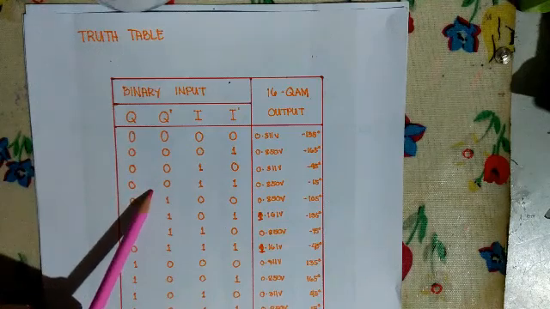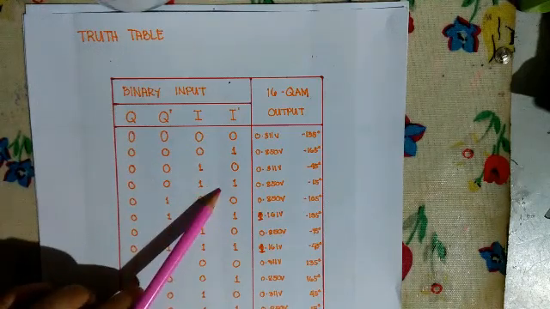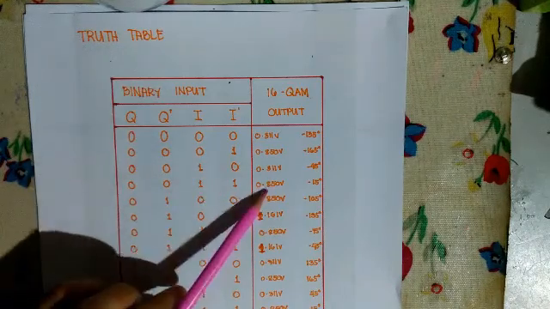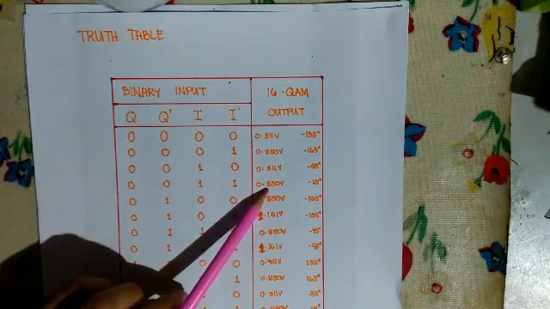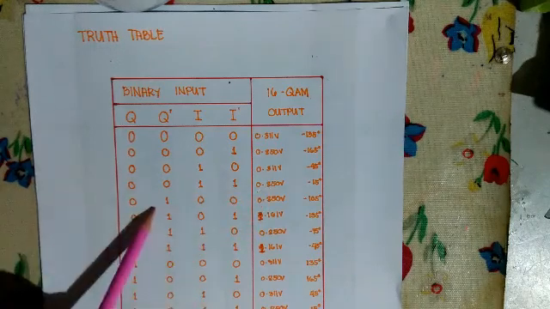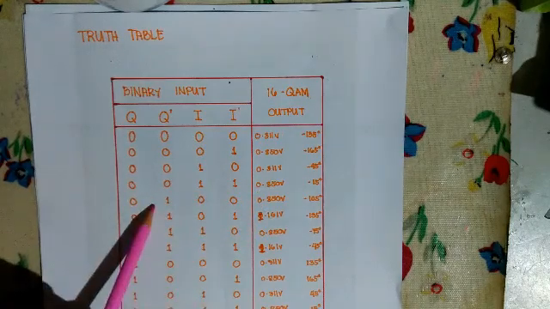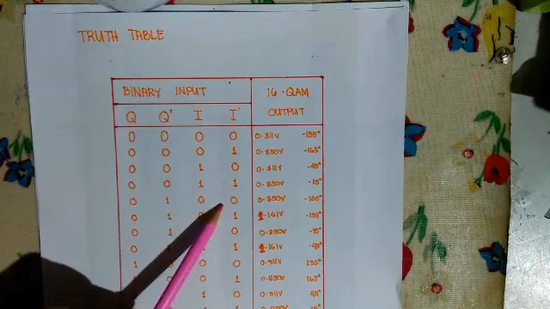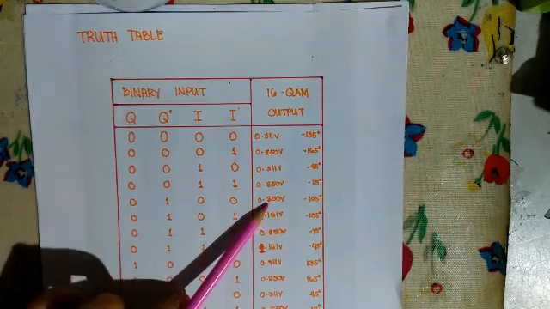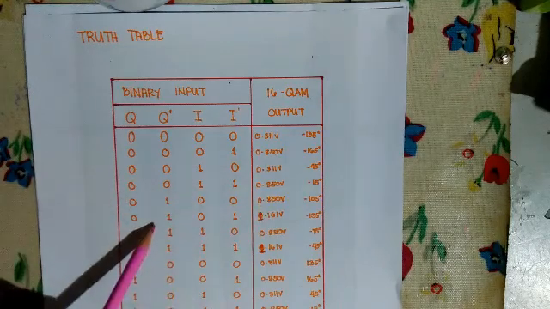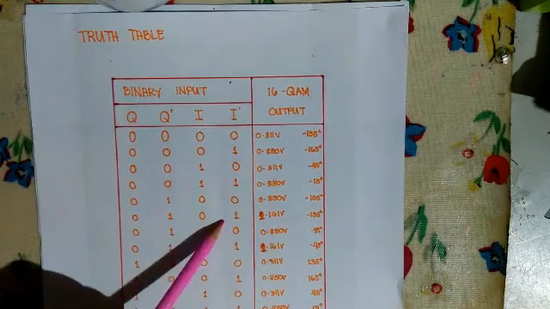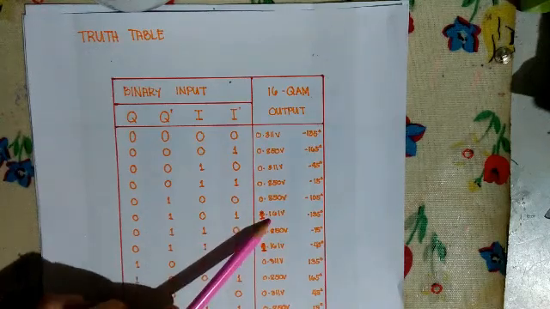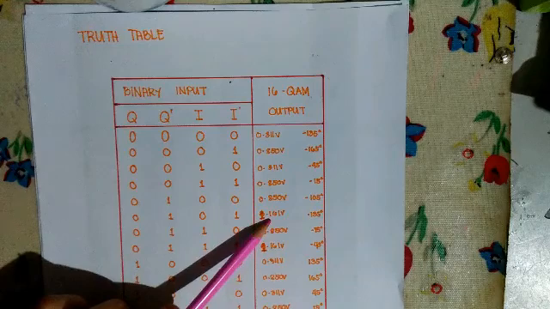For 0011, I is equivalent to positive 0.821 volts, so the magnitude is 0.850 volts. For 0100, Q is negative 0.821 volts, and I is negative 0.22 volts. The magnitude is 0.850 volts. For 0101, both are equivalent to negative 0.821 volts, so the magnitude is 1.161 volts.